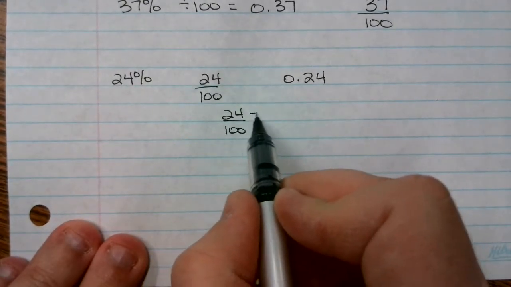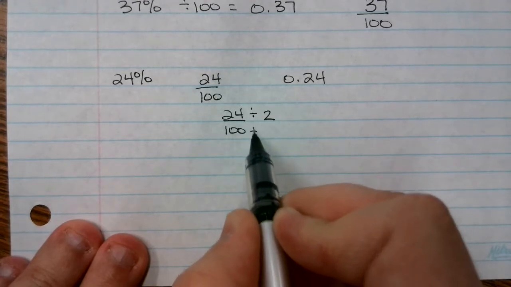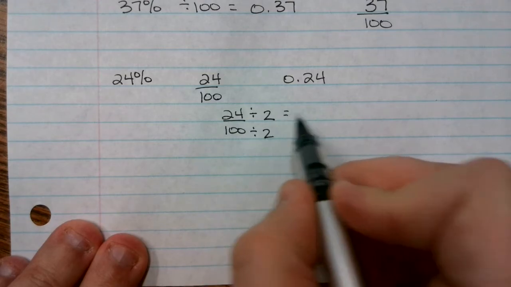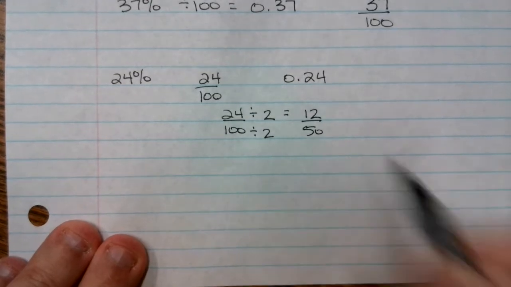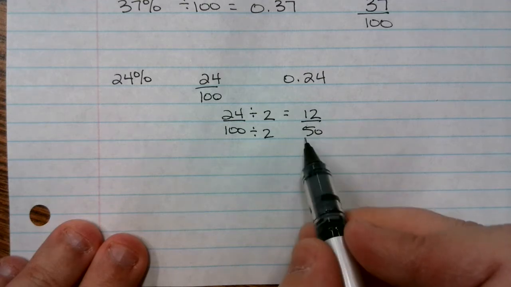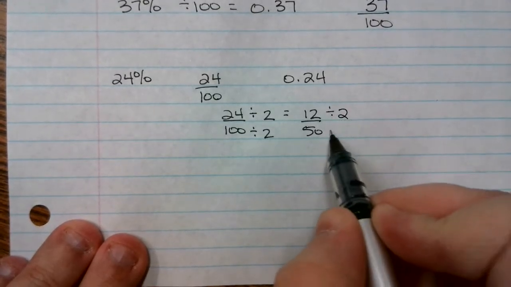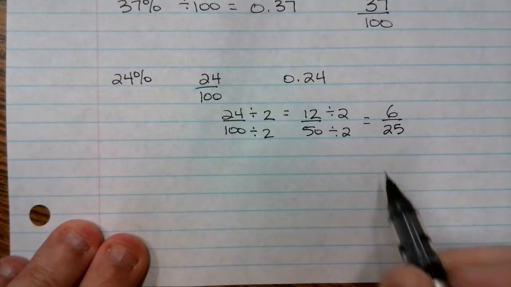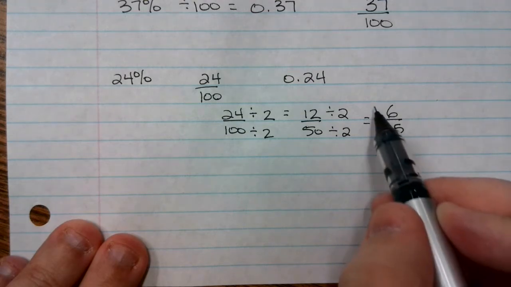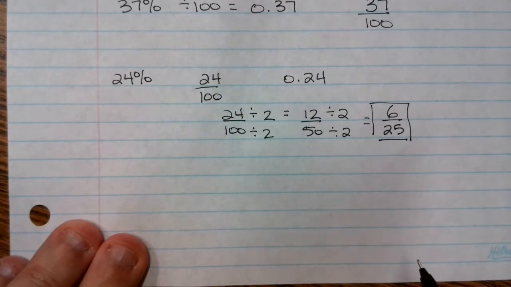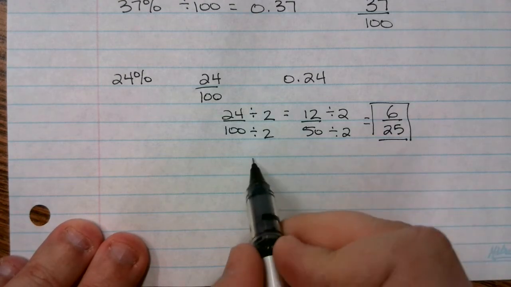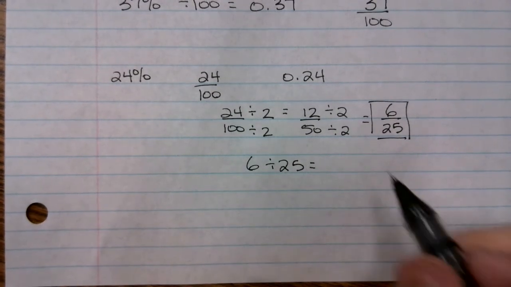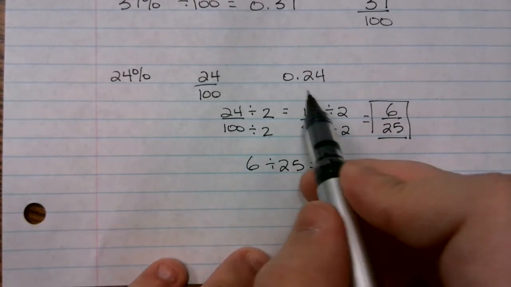I'm going to start by dividing by 2 because both the top and the bottom, the numerator and the denominator, are even. So I can divide them both by 2. They're divisible by 2, and I get 12 over 50. However, I can divide these also by 2 to get 6 over 25. There's no common factor here, and so this would be my fraction, 6/25. I can double check that by going 6 over 25, and its decimal is 0.24, same as what we had before.